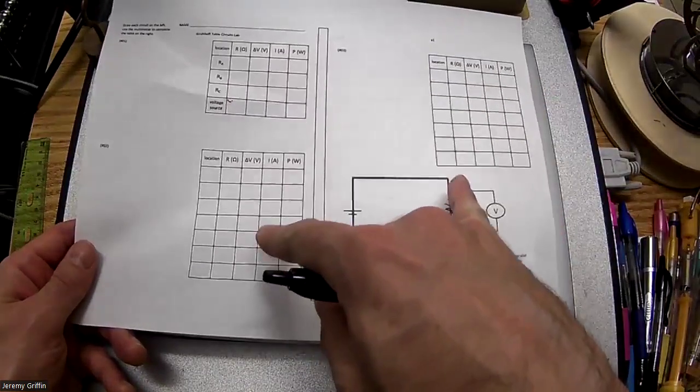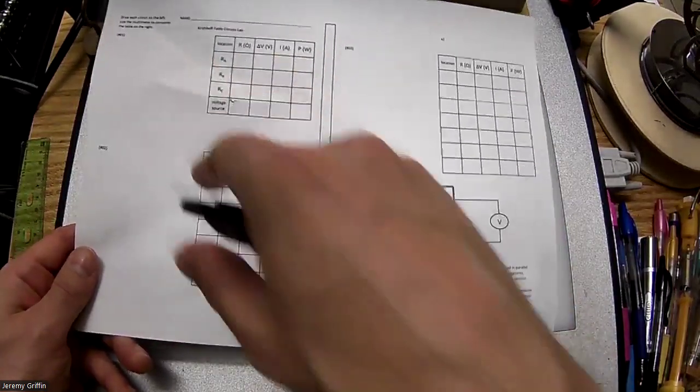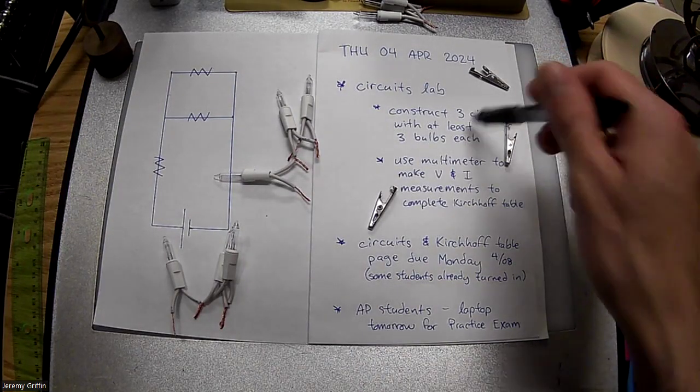Now, some of these Kirchhoff tables are a little bit bigger than you need, so you don't have to use every single row in some of these, right? But use at least 3 bulbs, or at least 3 resistors, on each one.